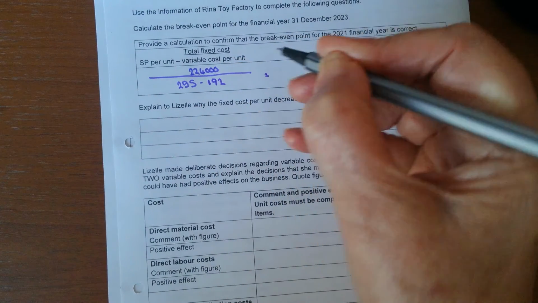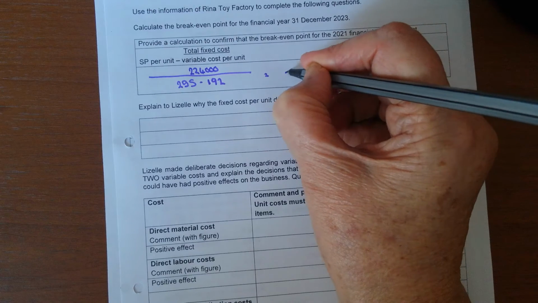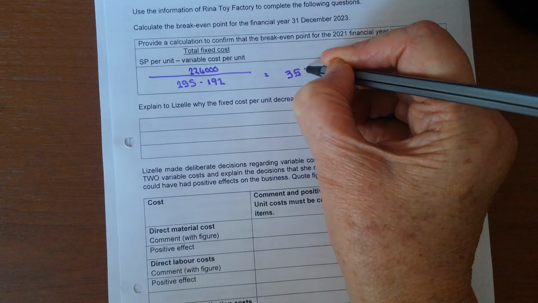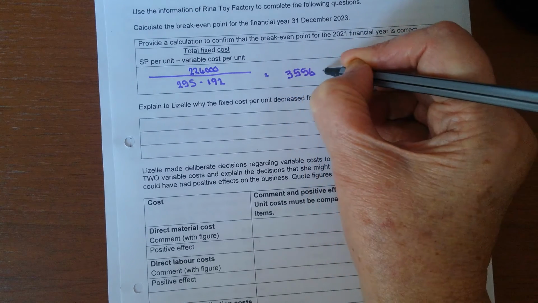And if I do this calculation, it gives me 3,556 units.